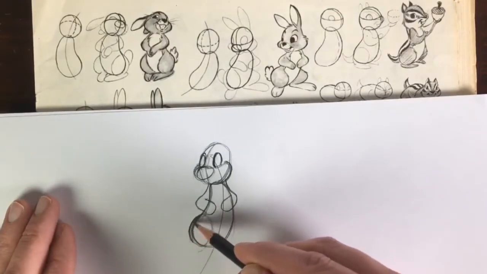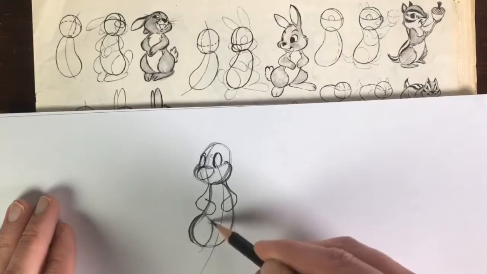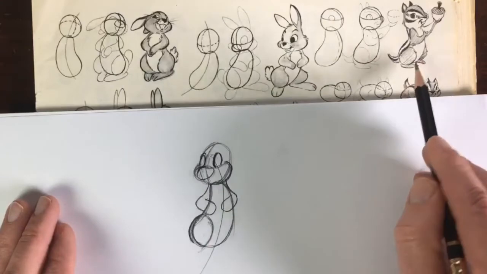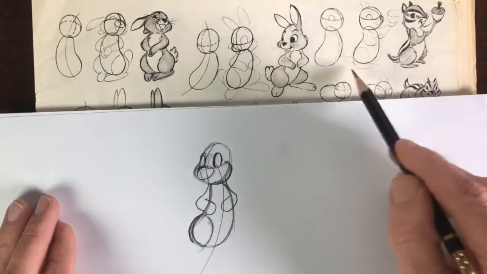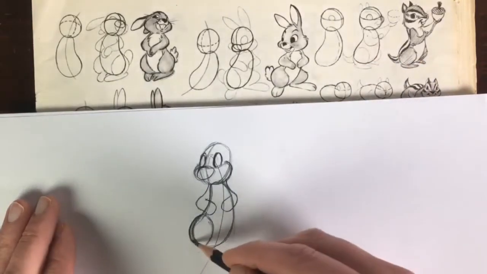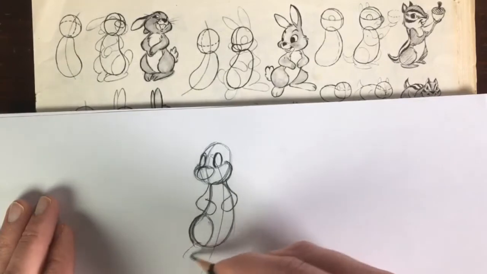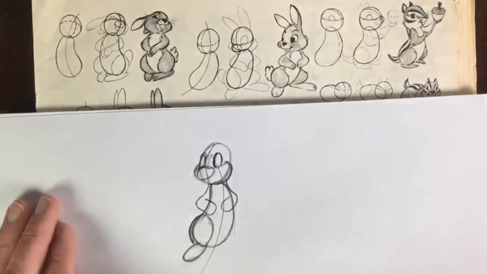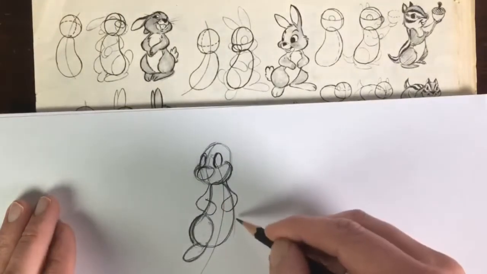You can use this for drawing cartoon or rodents in general, because here's a squirrel, and he has the same kind of legs. Here's just a basic shape of his paw or his foot.